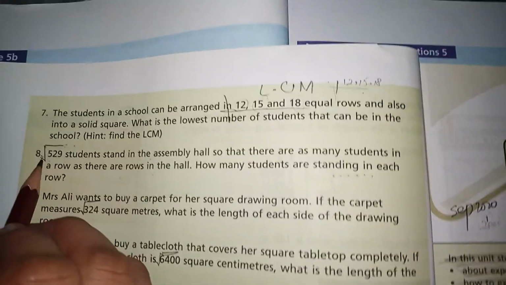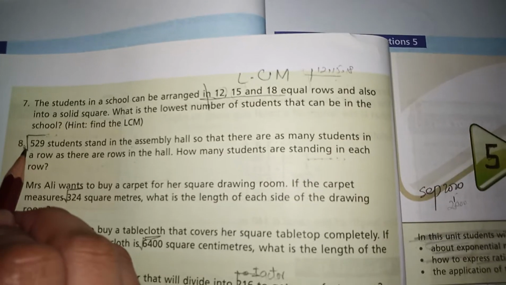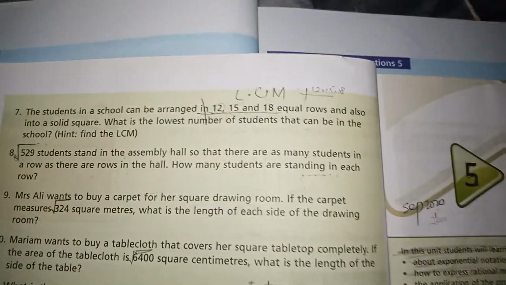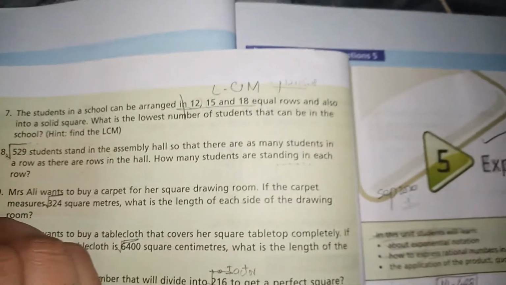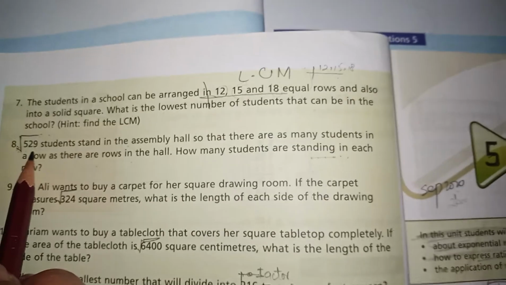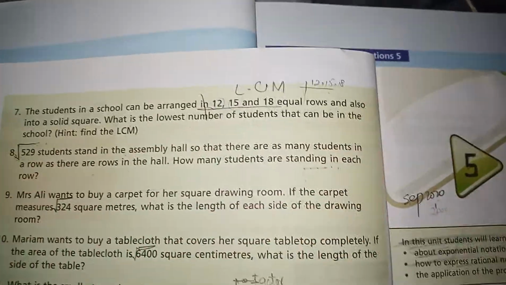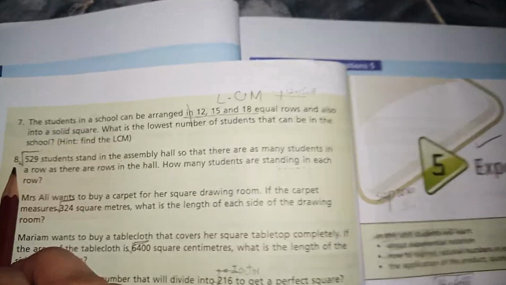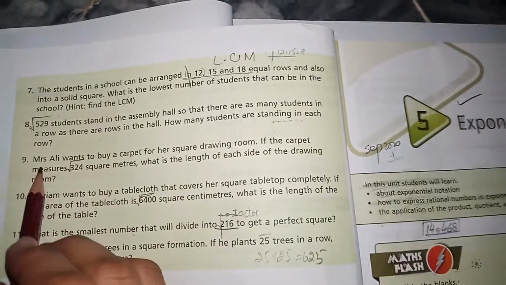So how will you find the square root? As you know, we have learned in this chapter two methods of finding the square root. The first method is by factorization and the second method is the division method. So you can find the square root in this question by the factorization method or the division method.